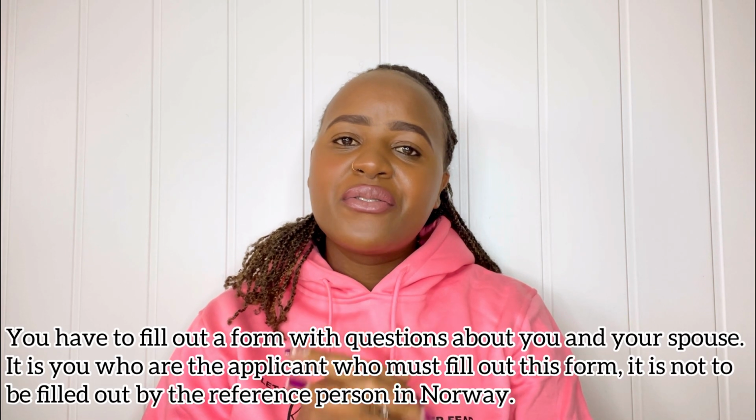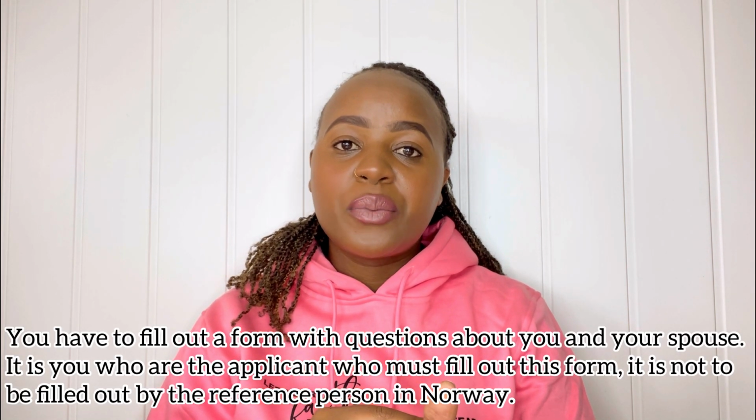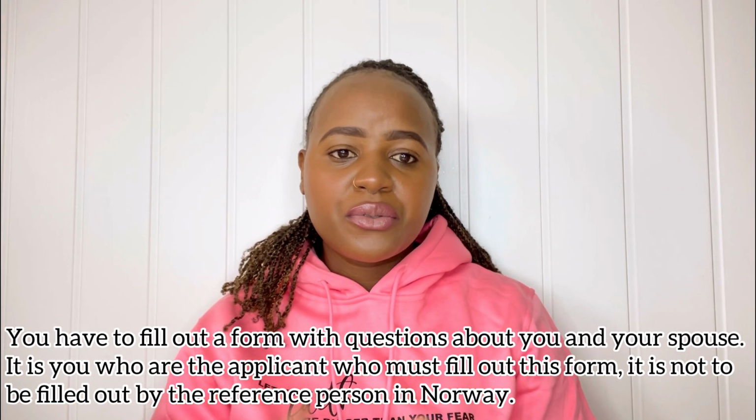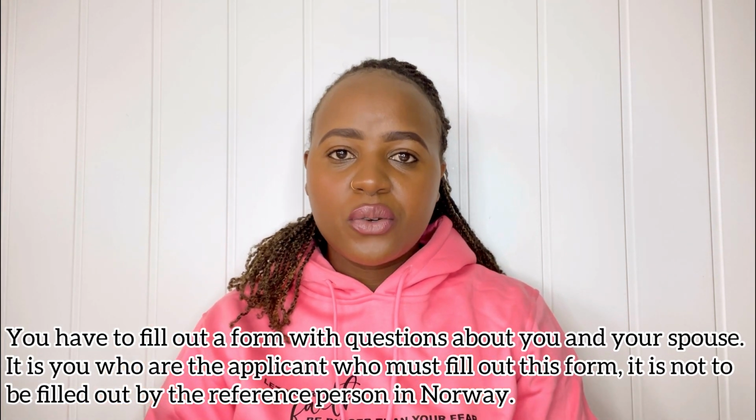So this form is for minors. If you are not moving with a minor, I believe you don't need it. If you're moving to live with your spouse, there is also a form with questions. It's like a questionnaire between you and your spouse. This, I believe, is to make them know whether you know your spouse really well. So these are like questions between the two of you.